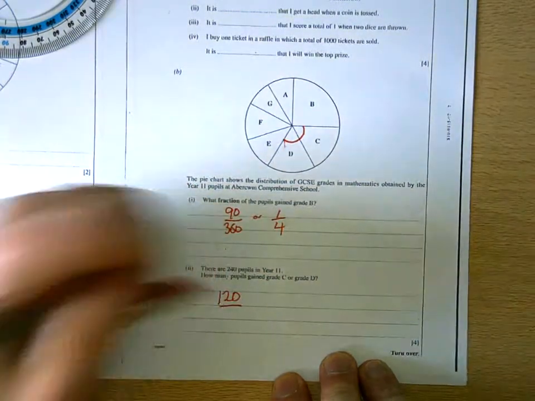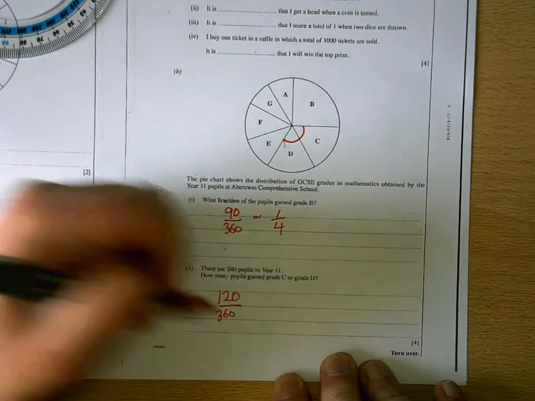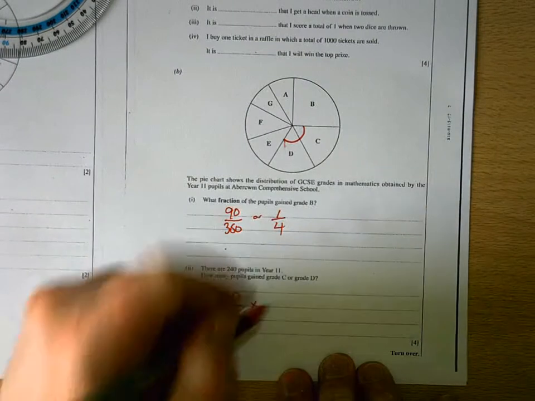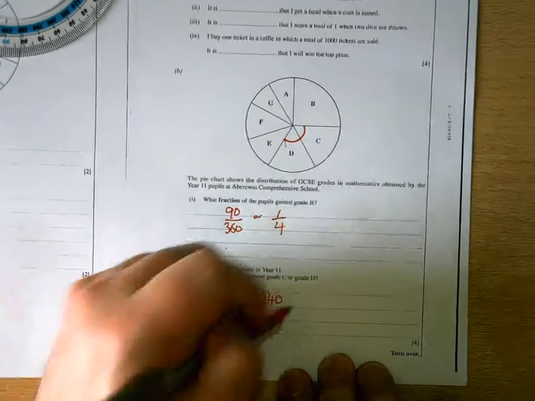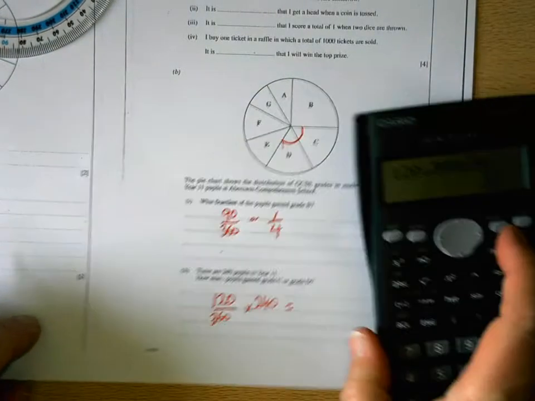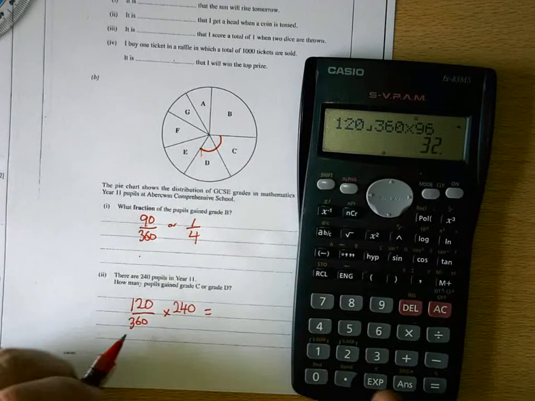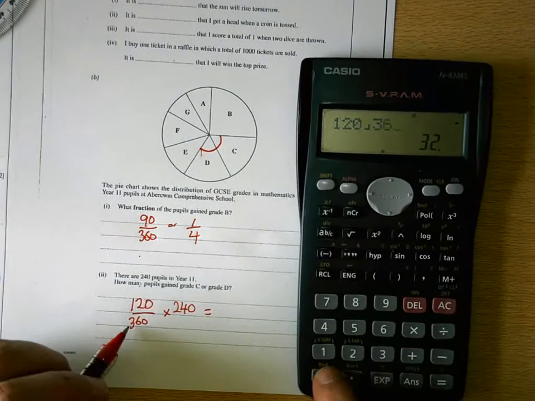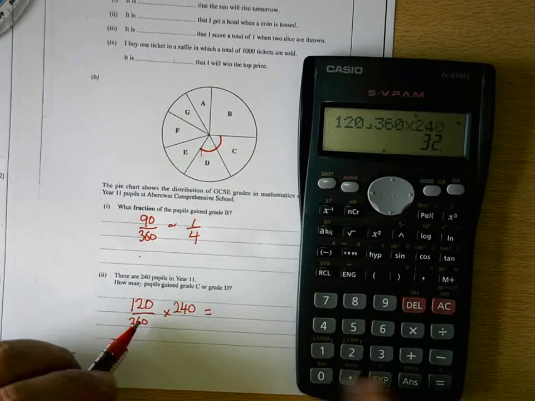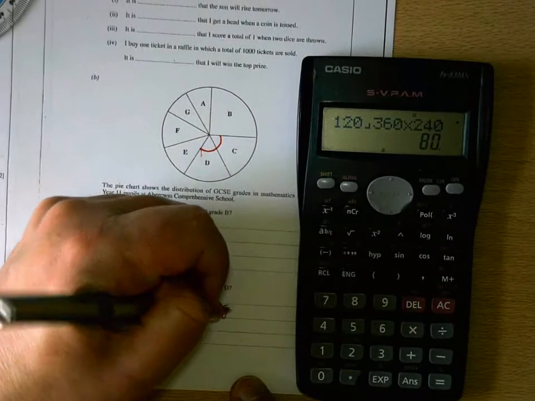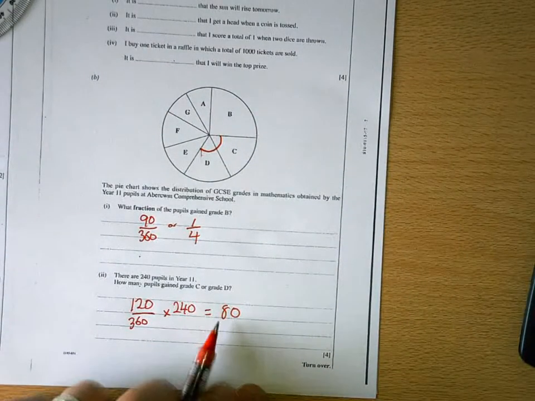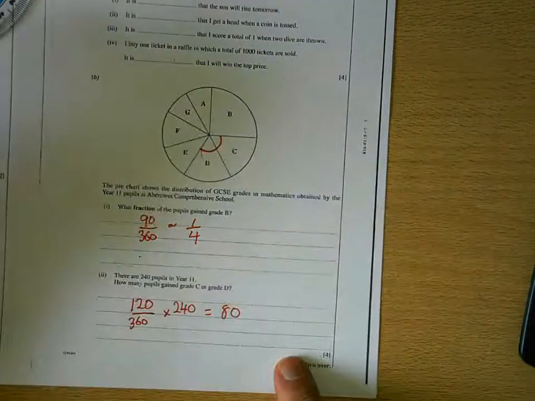So it's going to be 120 out of 360, but in this question, the whole pie chart represents 240, so that's what we have to multiply by. So 120 out of 360 times 240 is 80. So 80 pupils gained a grade C or a grade D.